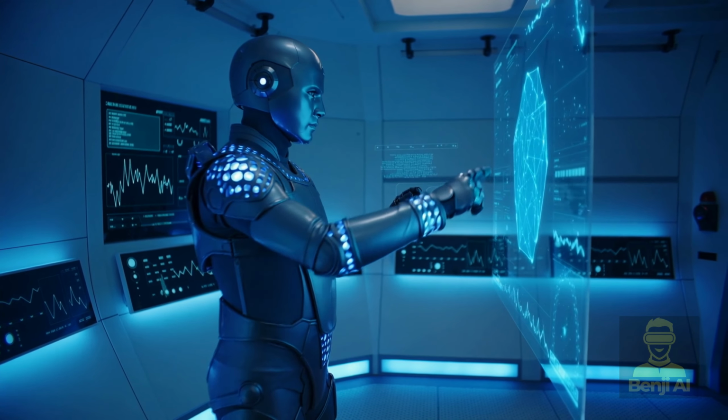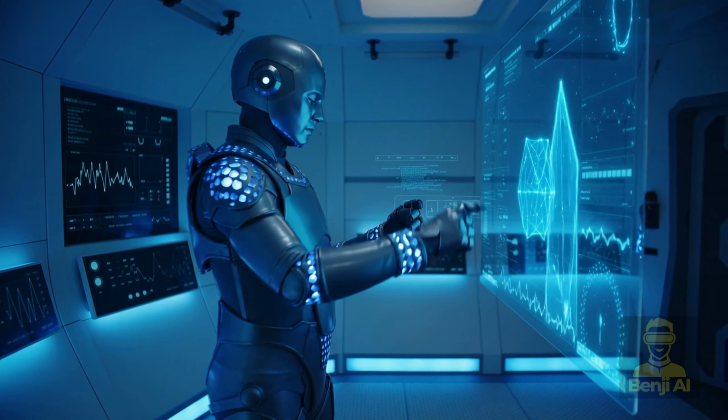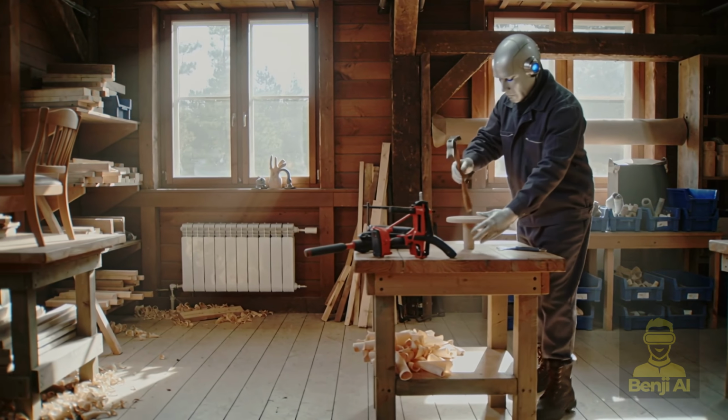Imagine you have a general AI agent like Manus or Genspark AI, but hosted locally on your machine. So what is a general AI agent?